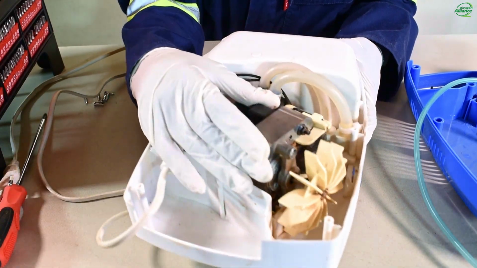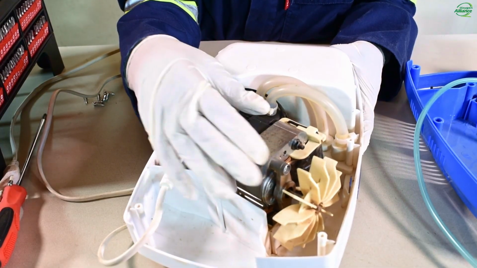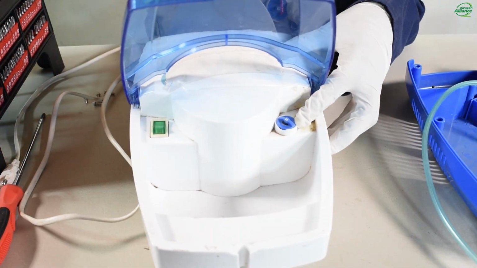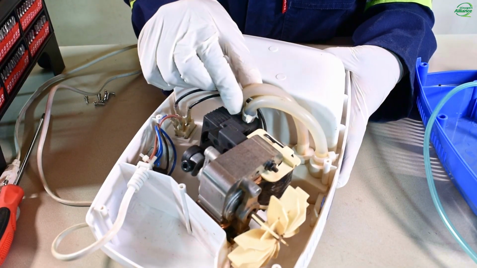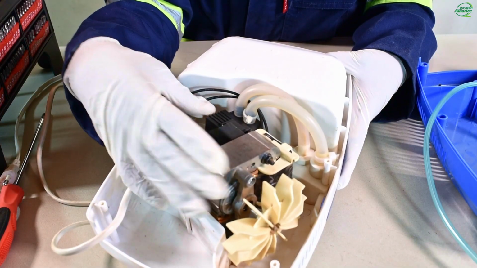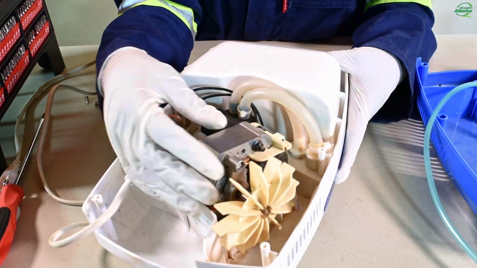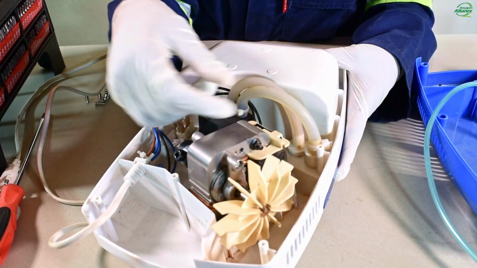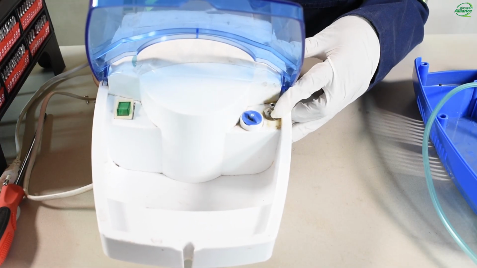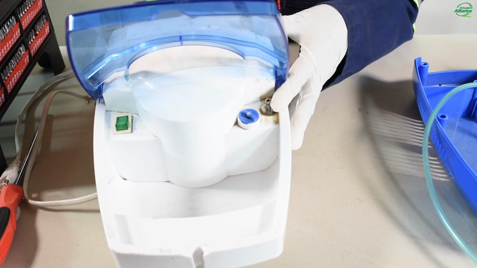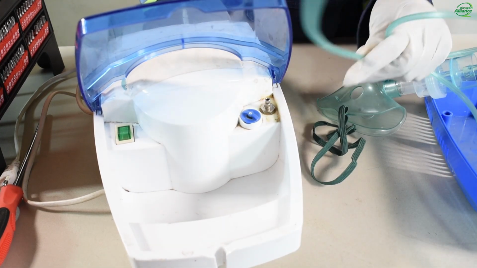This is the compressor unit. Before the ambient air enters the compressor, it has to be filtered. This is the filter. Once the air has been filtered, it passes through this tubing and it enters the compressor where it is compressed. After it has been compressed, it passes through this tubing before it exits the nebulizer through this outlet. After that, the air proceeds to the nebulizer kit through this tubing.